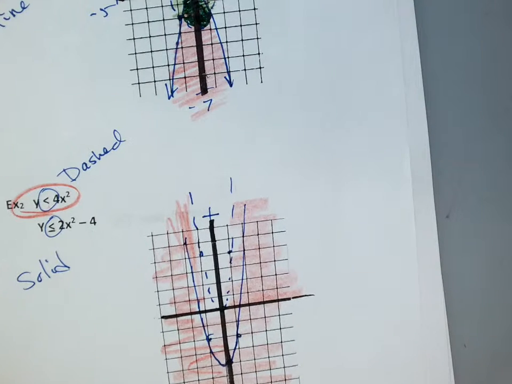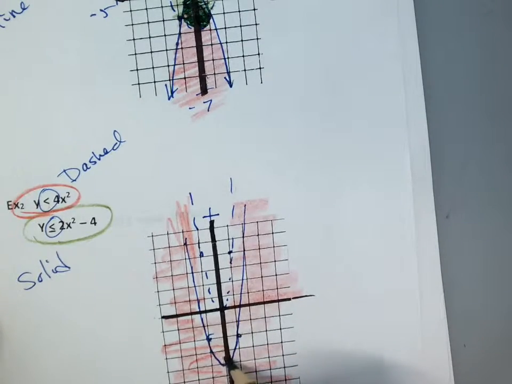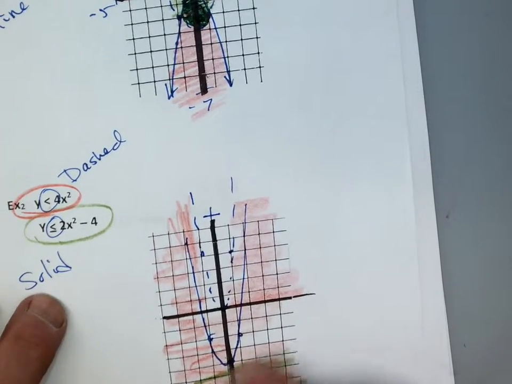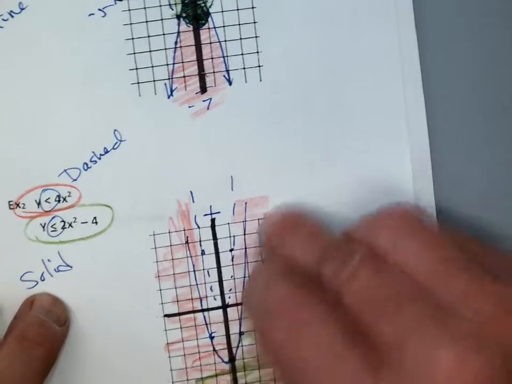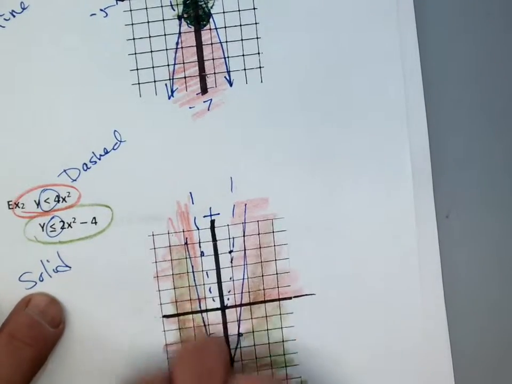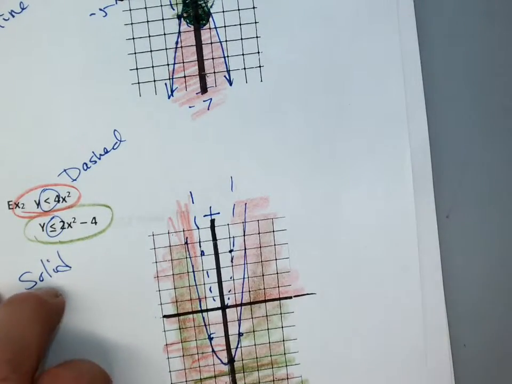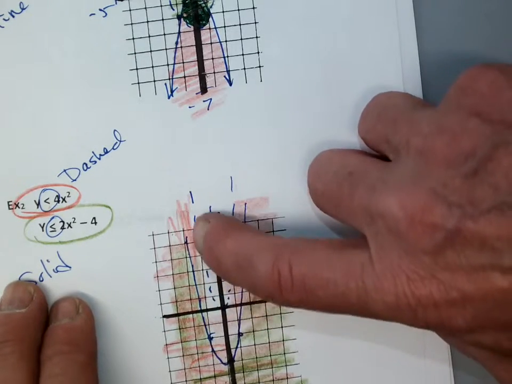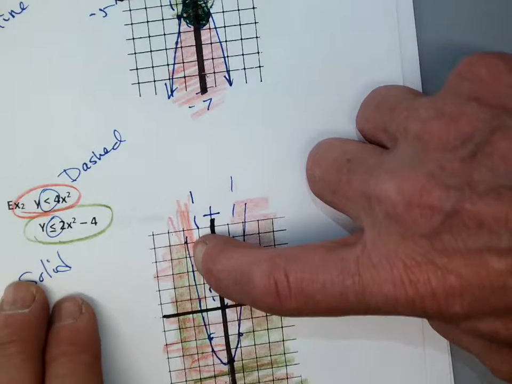I'm just letting the calculator do the graphs for me, which makes it easy, right? So I stand on the vertex, and I shade above it. No, I'm wrong, it says less than, so I shade below. Now what I'm looking for is where they overlap. There's a small little region in here where they don't overlap, so that doesn't get included.